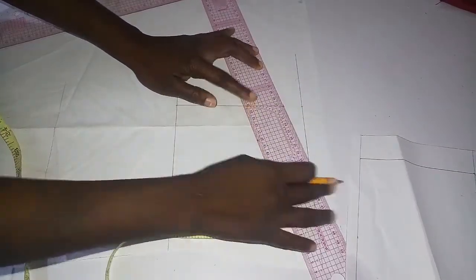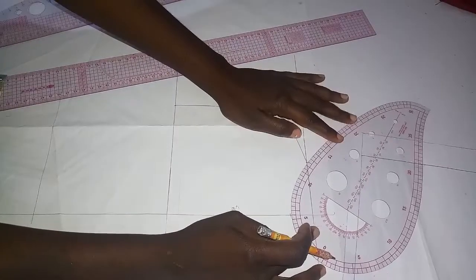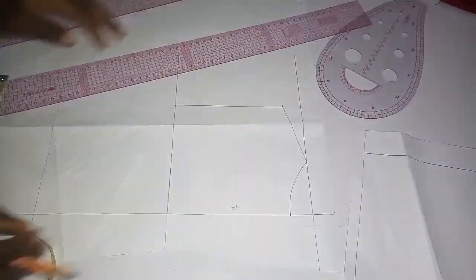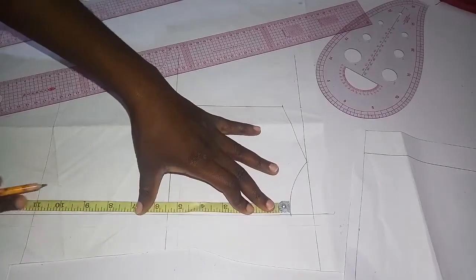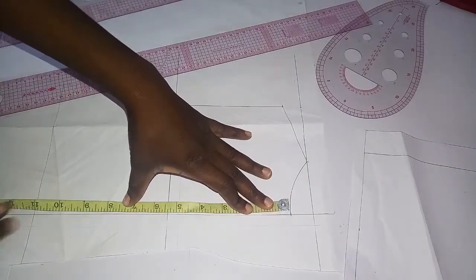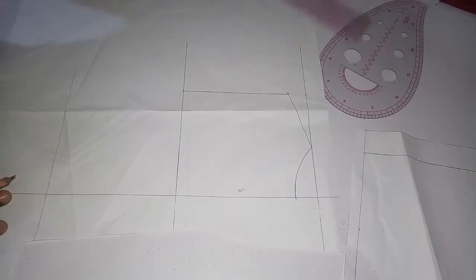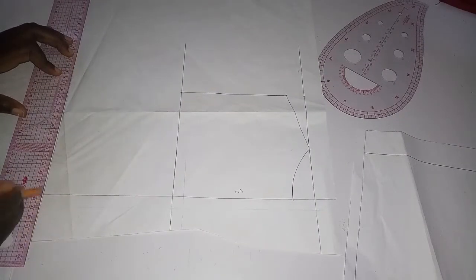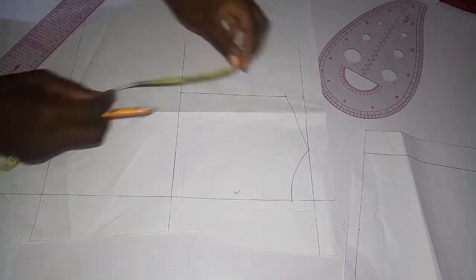I'm also connecting my shoulder point to my neck point with a straight line. Now for my back neck depth, I'm just going to be marking down 1 inch from the shoulder line, and from that point I'm going to be marking my back length, which is 11, and it just falls perfectly on my waistline that I already created from the front.